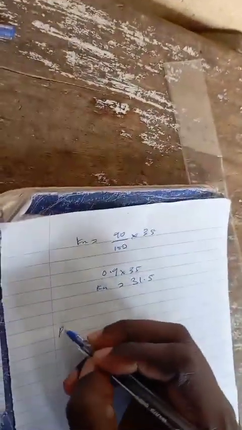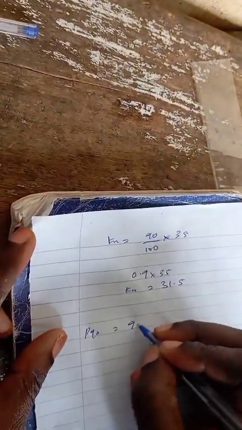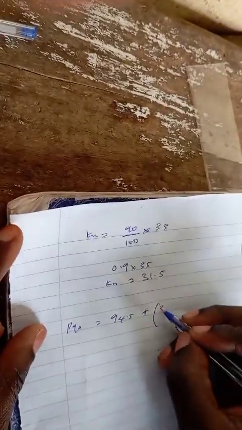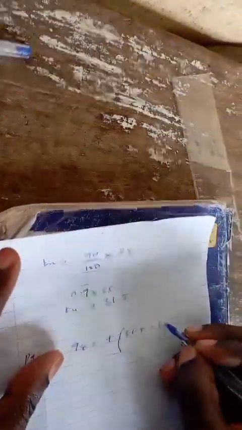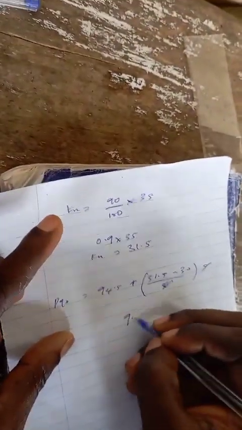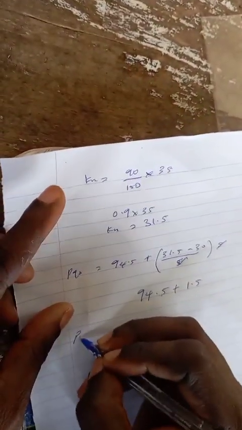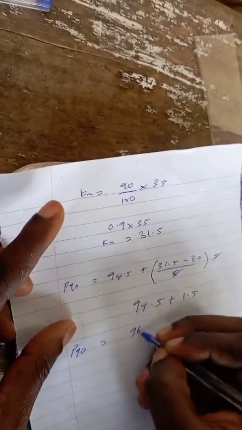So under it, our P90 equals, the lowest class boundary for that one is 94.5. So it's 94.5 plus bracket our K, which is 31.5, minus the cumulative frequency before that particular line, which is 30, divided by the frequency of that line, which is 5. So this 5 will cancel this 5, and we'll be left with 94.5 plus 1.5. So our 90th percentile will be 96.